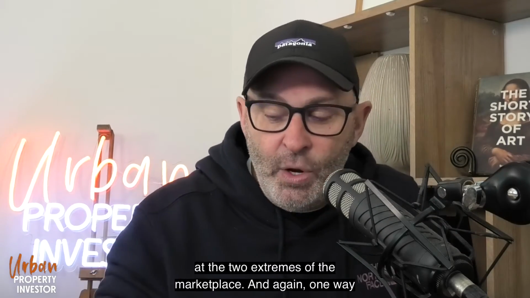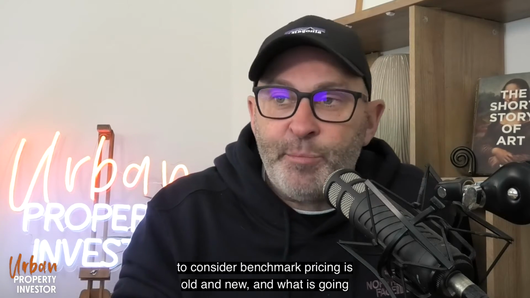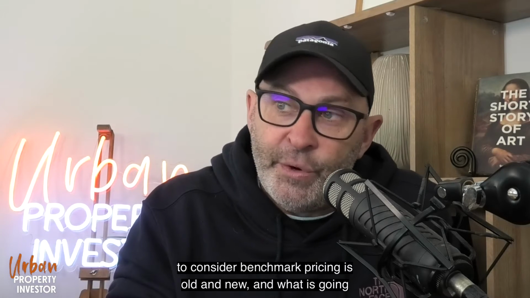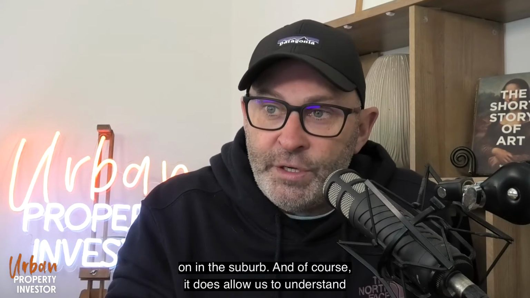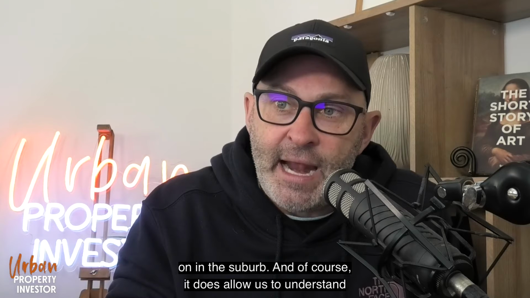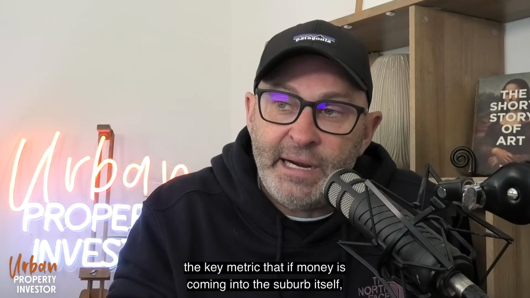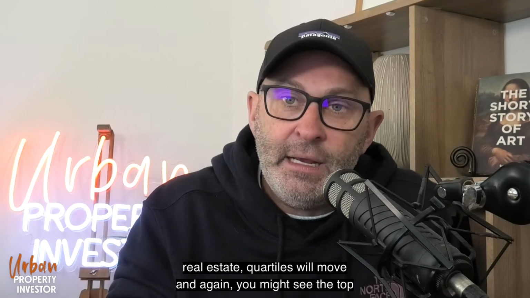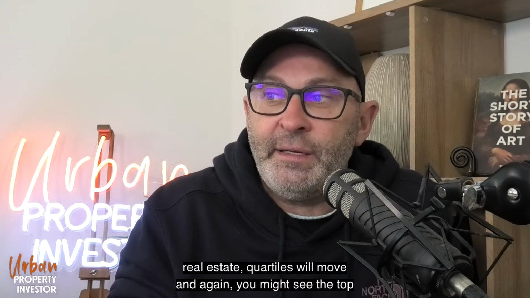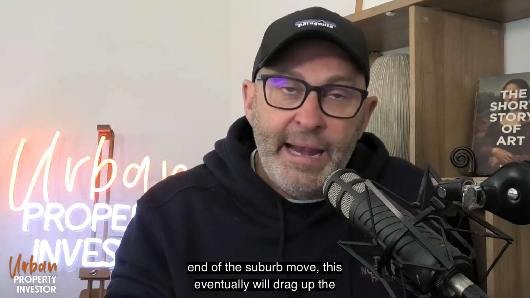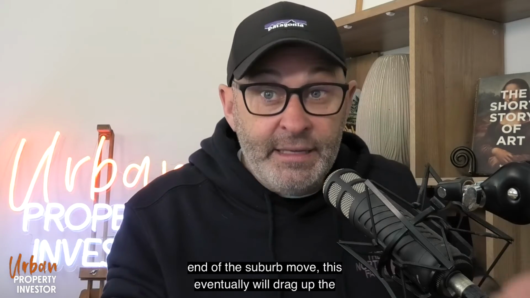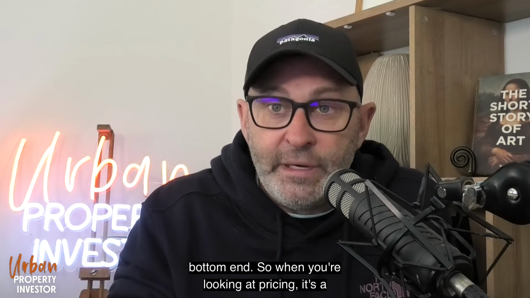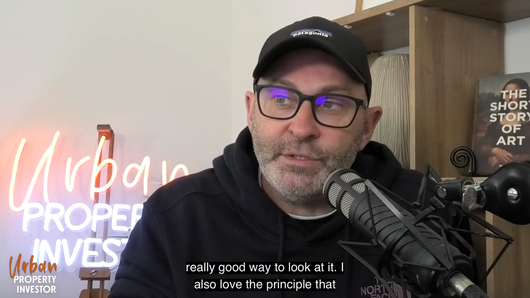And again, one way to consider benchmark pricing is old and new and what is going on in the suburb. And of course, it does allow us to understand the key metric that if money is coming into the suburb itself, real estate quartiles will move. And again, you might see the top end of the suburb move. This eventually will drag up the bottom end. So when you're looking at pricing, it's a really good way to look at it.